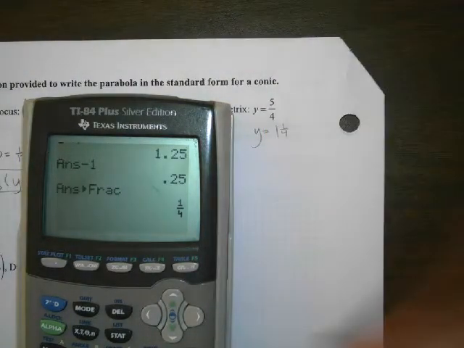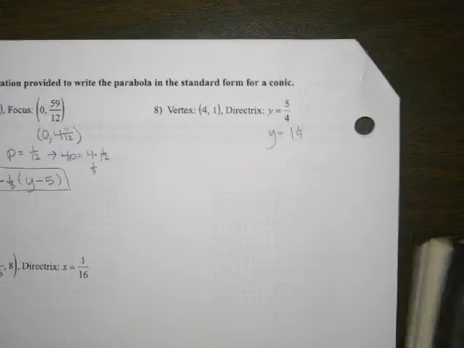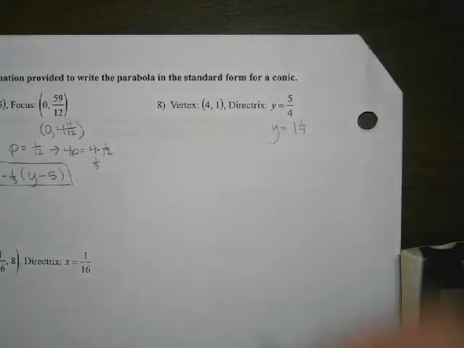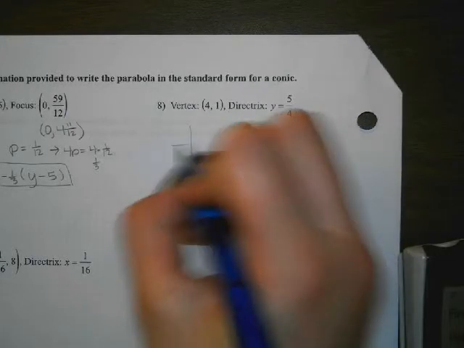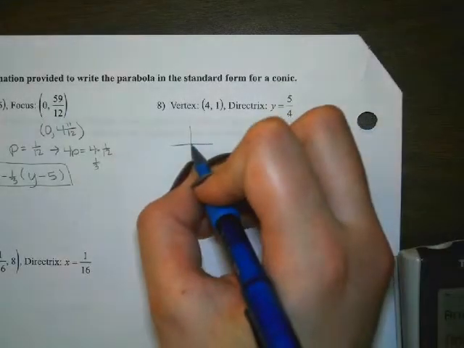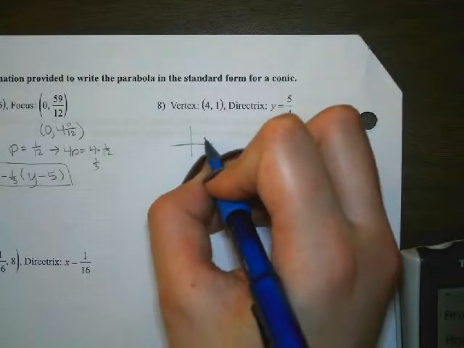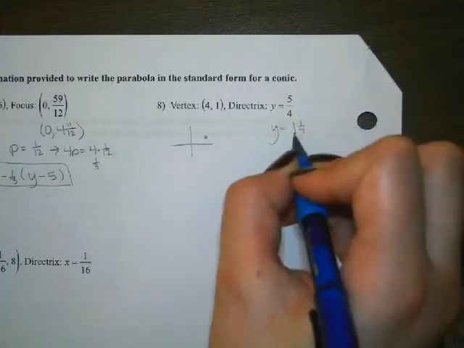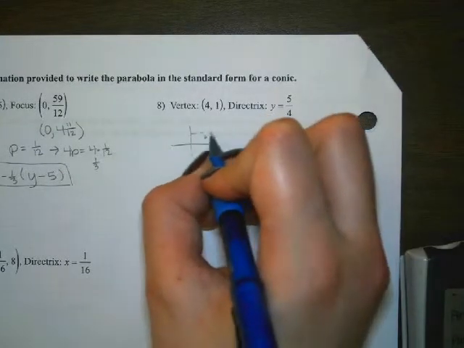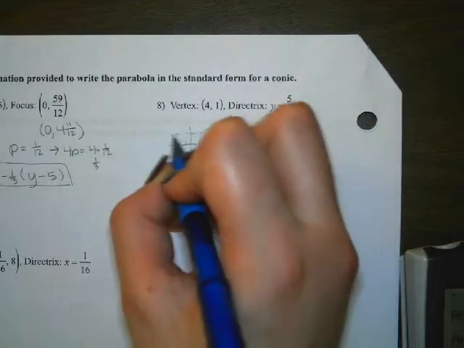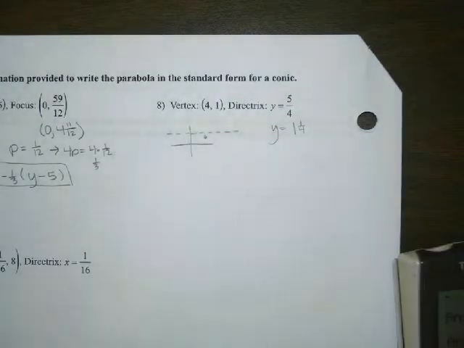So that's 1 1/4. And then I'm going to go ahead and draw a sketch. So right 4, up 1. 1 1/4 is where our directrix is, so that's going to be a little bit higher than 1.